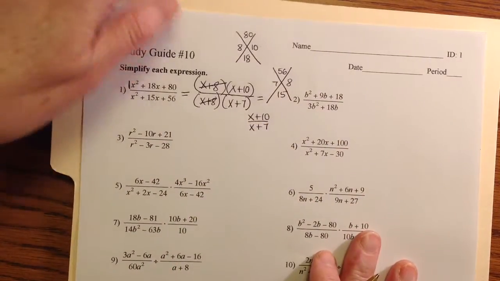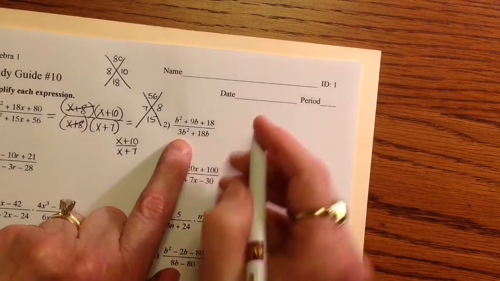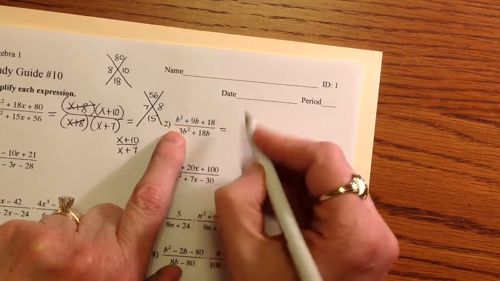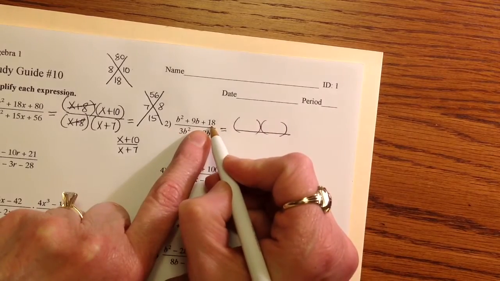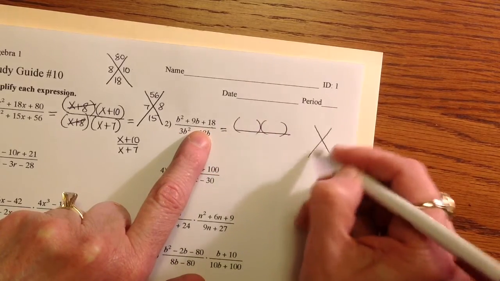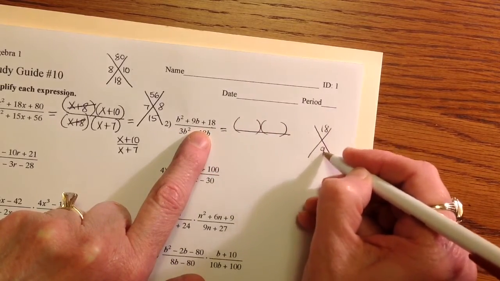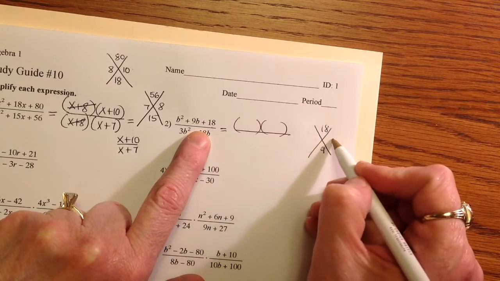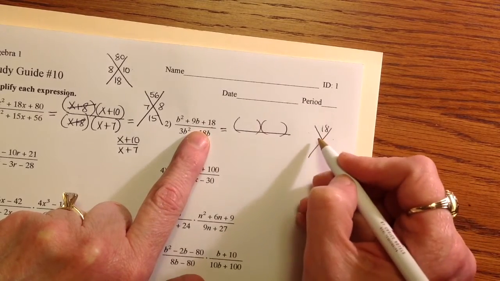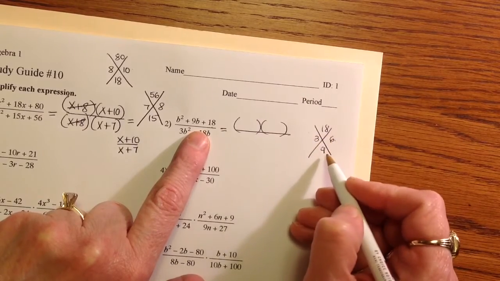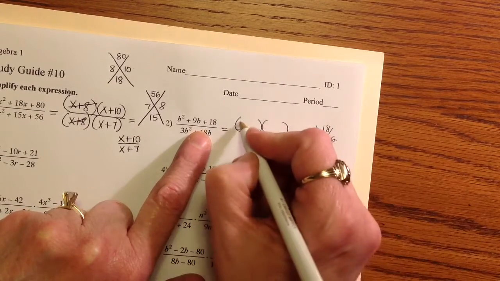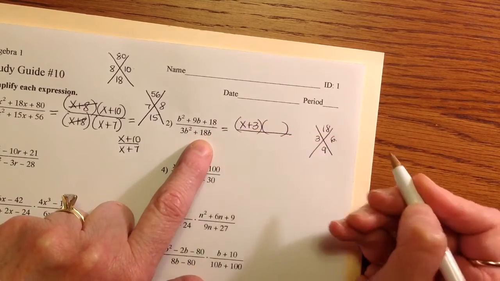Number 2. Again, I have a trinomial with a leading coefficient of 1. So I'm looking for factors of 18 that multiply to be 18 and add to be 9. So you've got 1 times 18 and 2 times 9 and 3 times 6, which will give you a 9 in the middle. So I've got x plus 3 and x plus 6.